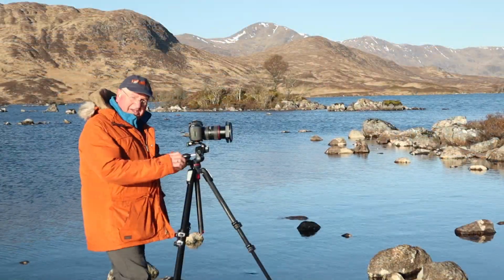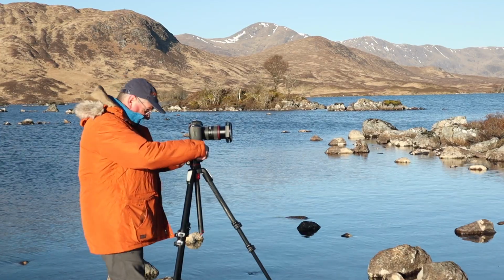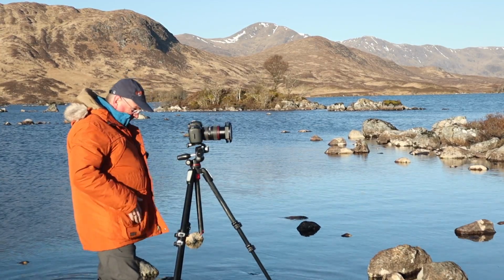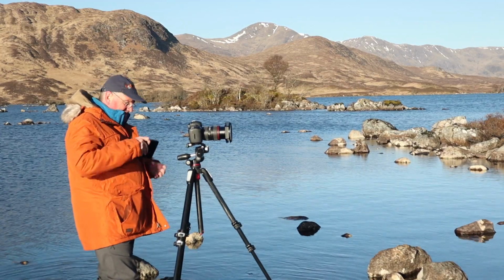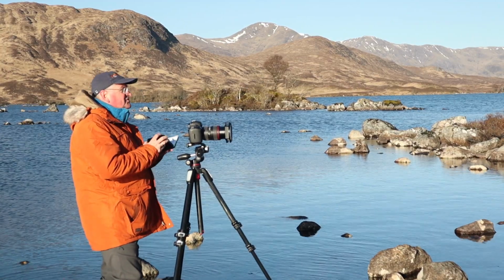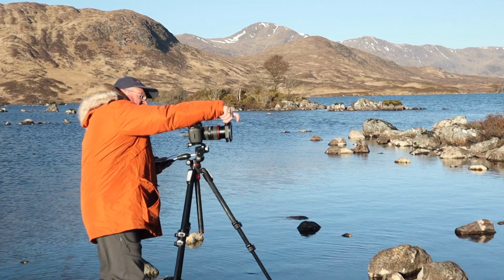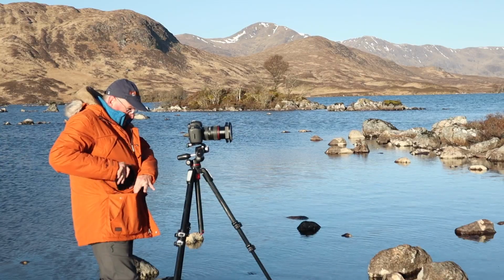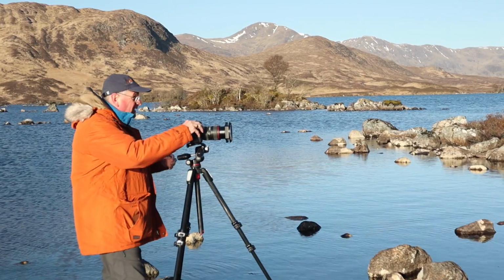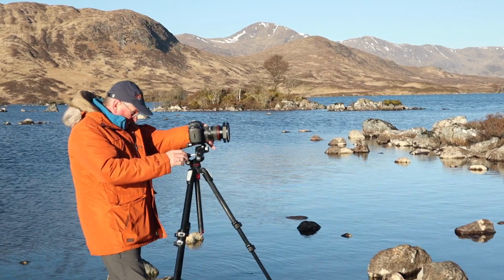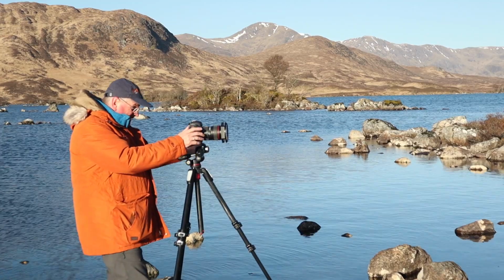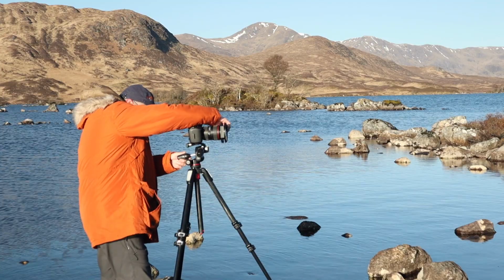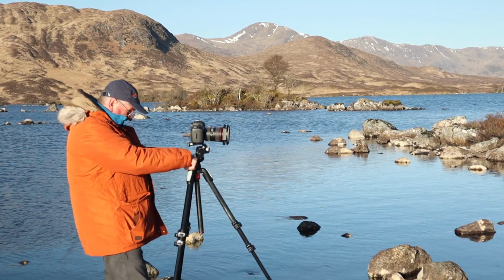Right, so I've safely arrived on this wee island, and as I've come here, I've spotted a couple of trees here that are quite nice. So I'm just going to take my big stopper out and I'll set up the composition. That's actually quite nice. I'm just going to adjust the polarizer to see where I get the best effect.